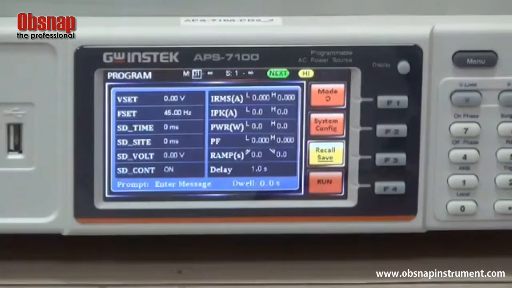For program editing, please refer to APS 7000 panel. Setting procedures are 1. Memory 01 location. 2. 001. Set number of execution for the memory.